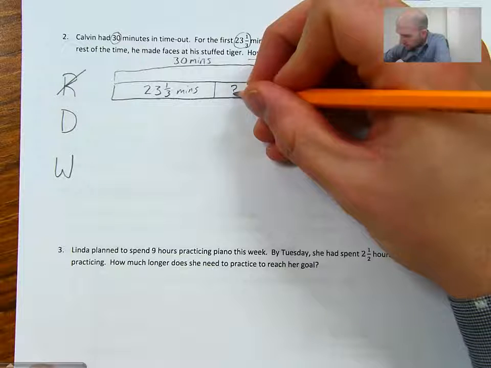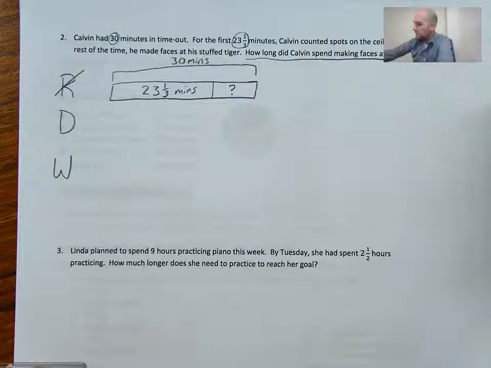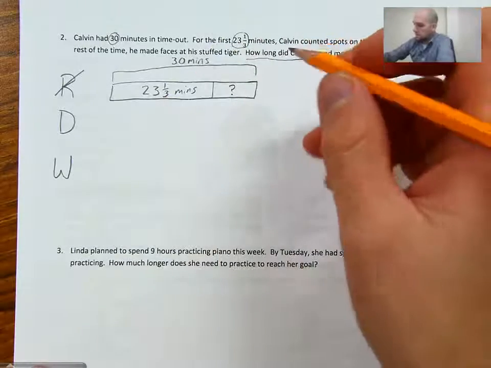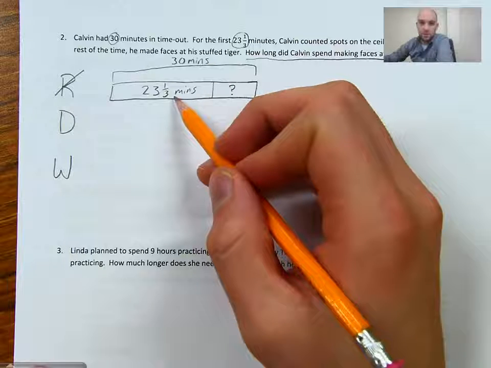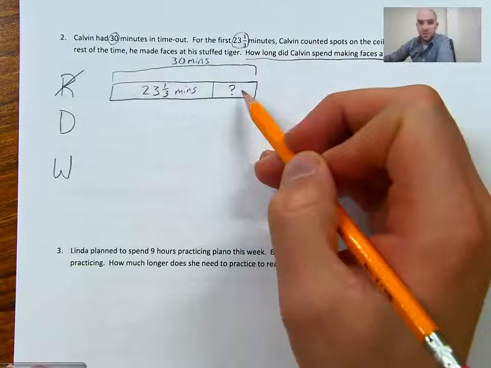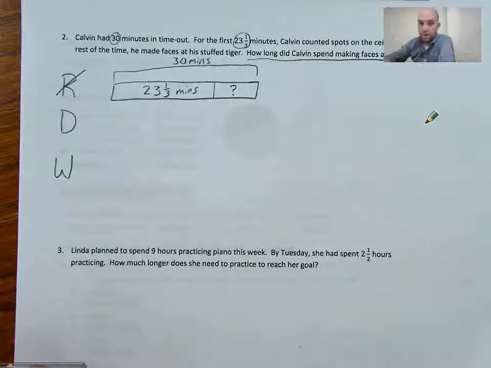I need to figure out what this is here. How long did Calvin spend making faces at his tiger? So I need to take 30 minutes, and I need to subtract this piece to get just this piece alone. So I need to take 30 and subtract 23 and 1/3.